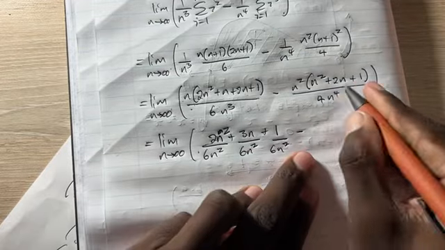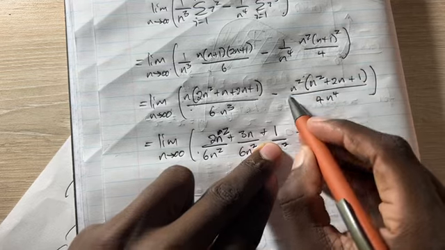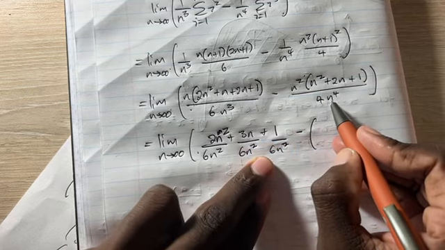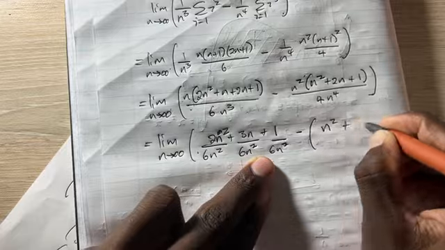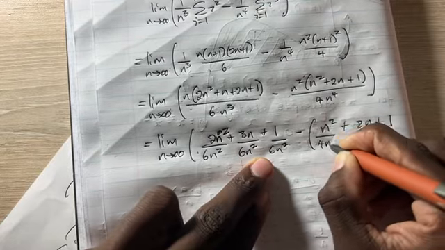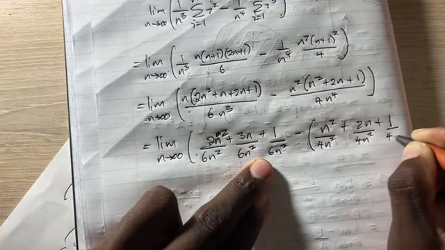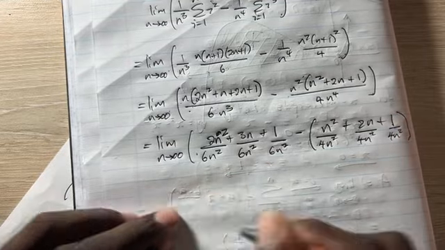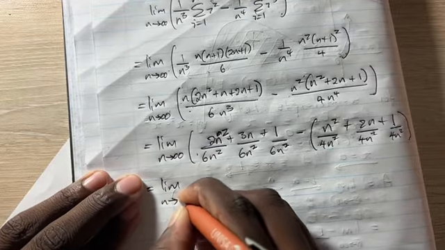Minus, let's come to that guy. Same thing. The n squared is going to cancel 2 n's here, and you're going to end up with n squared only. That's n squared plus 2n plus 1 over 4n squared, 4n squared, 4n squared. Limit as n approaches infinity.